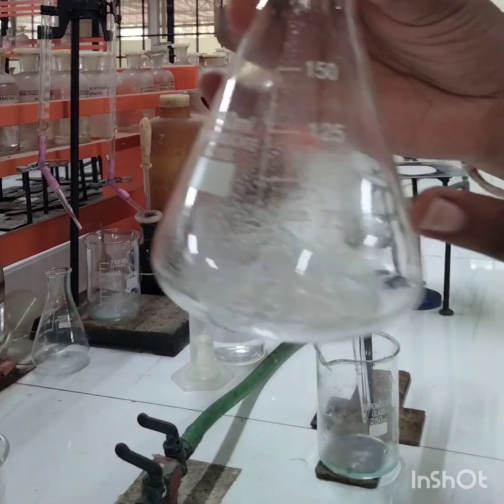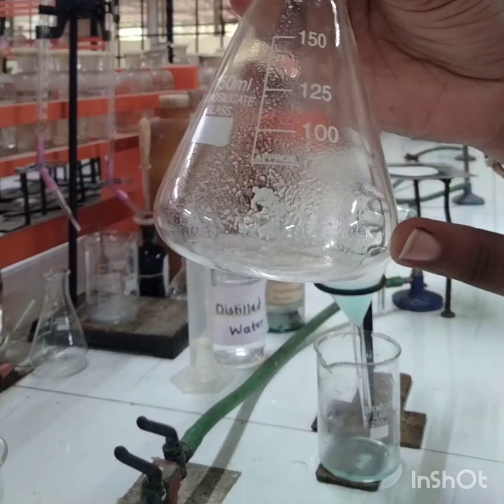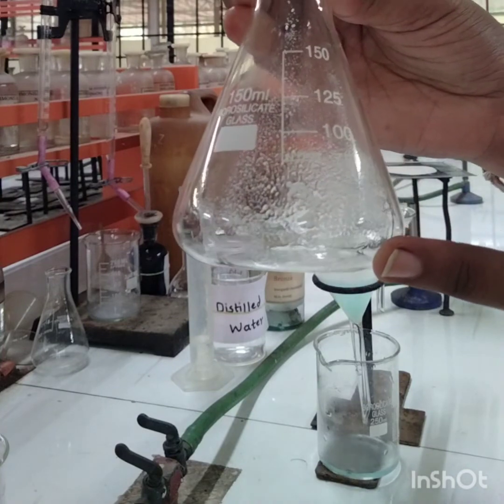You can see the precipitate of metastannic acid. This is the metastannic acid precipitate.